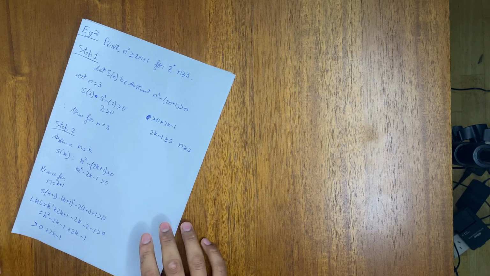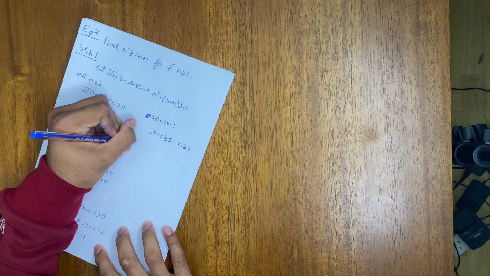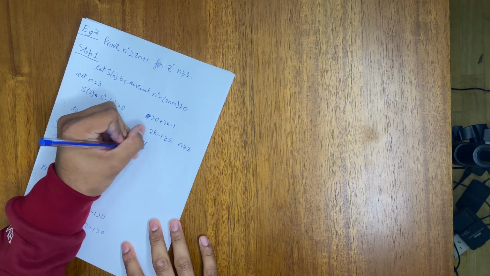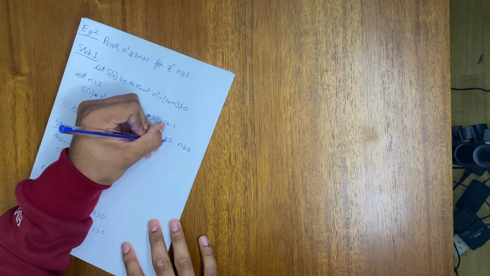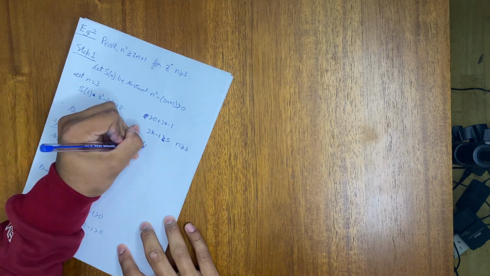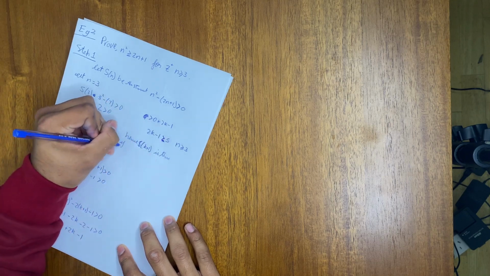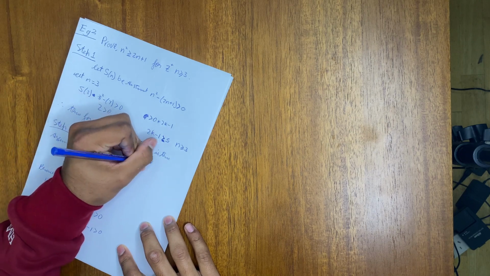If that's the case, then it is proven that for n plus 1 it has to be greater than 0. Sorry, that won't be equal to, that will just be greater than 5, because we already have a greater than or equal to here. So hence S of k plus 1 is true if S of k is true.